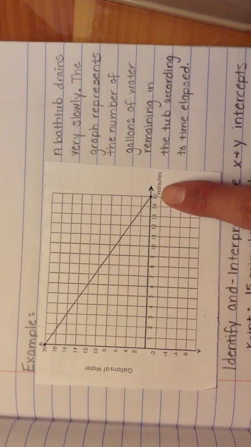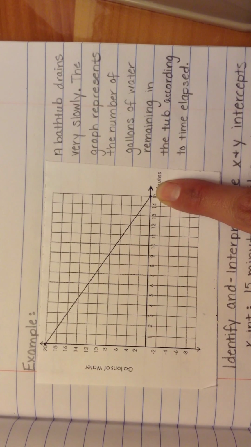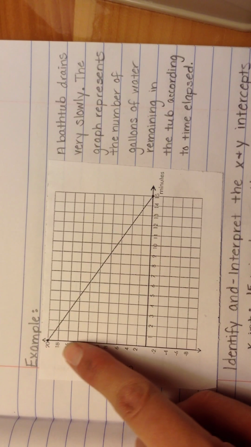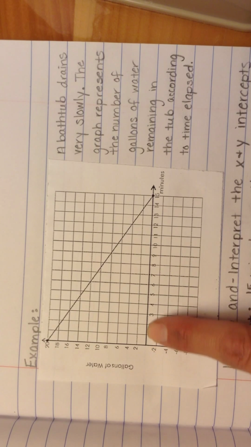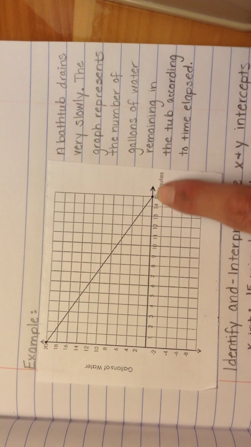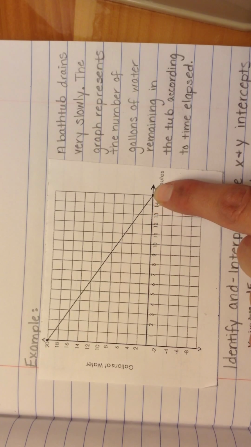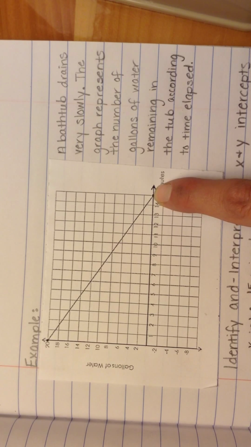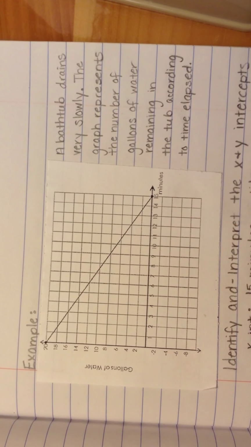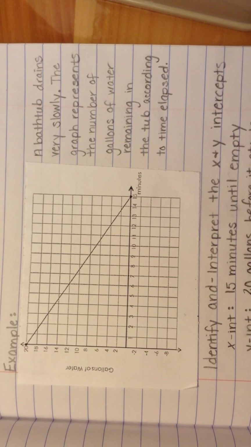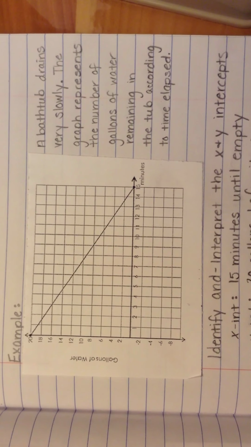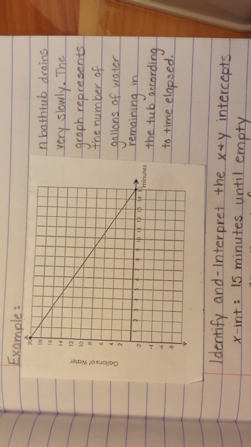We already alluded to this intercept here at 15. If we look at our graph, our y is gallons. Our gallons are 0 along the x-axis. And so our x-intercept is where the water is gone. The tub is empty. We have no gallons. And that occurs at 15 minutes. So our x-intercept means 15 minutes until empty.